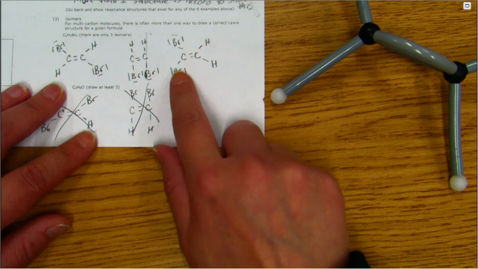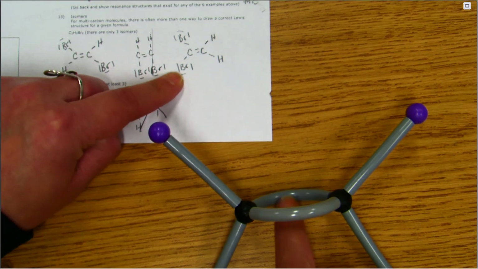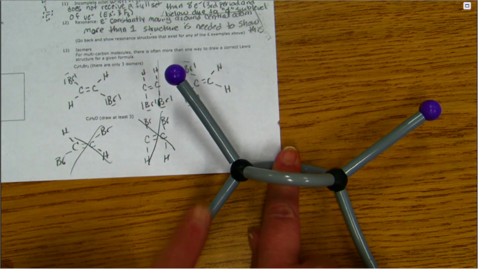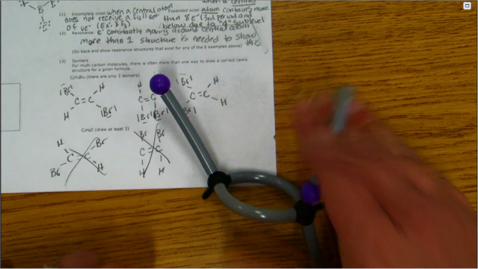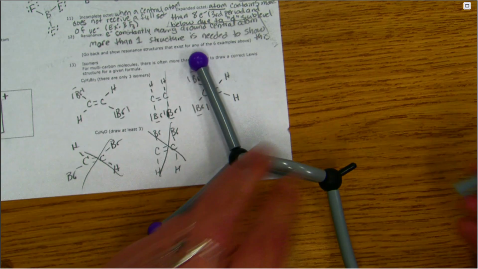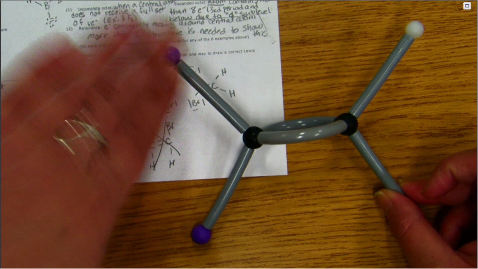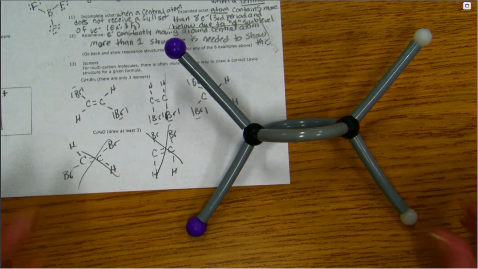If I wanted to get my carbon-carbon where both of these bromines are now on the same carbon. So I want both bromines on the same carbon. What am I going to have to do? I physically have to break apart and rearrange. So the fact that I had to literally take bonds apart and rearrange them, it is an isomer.